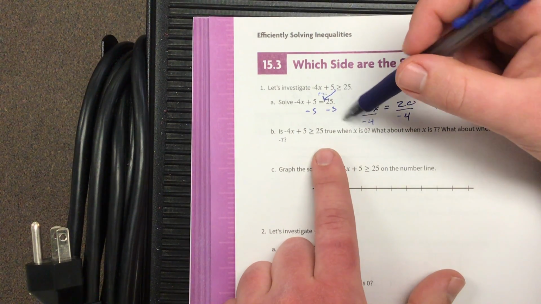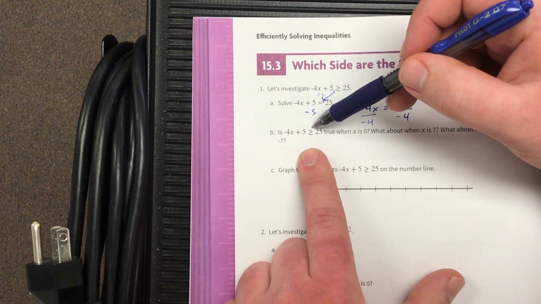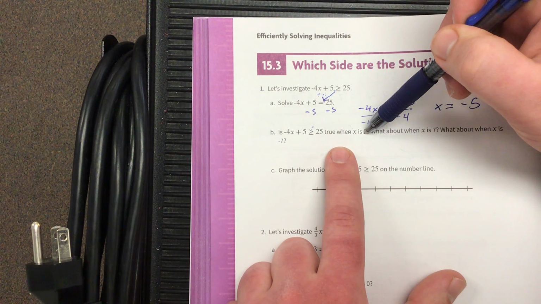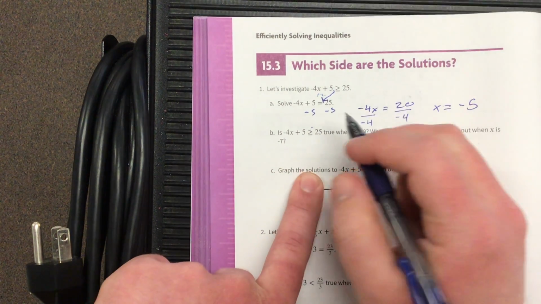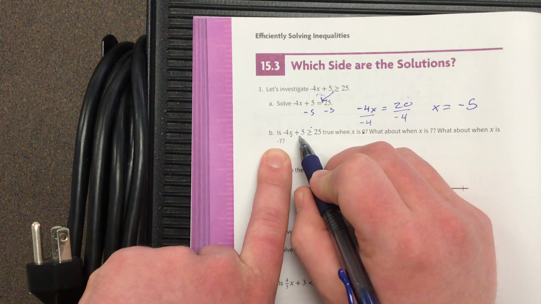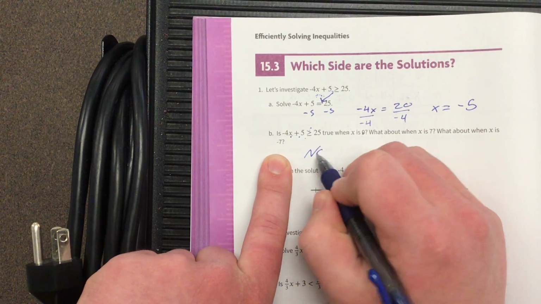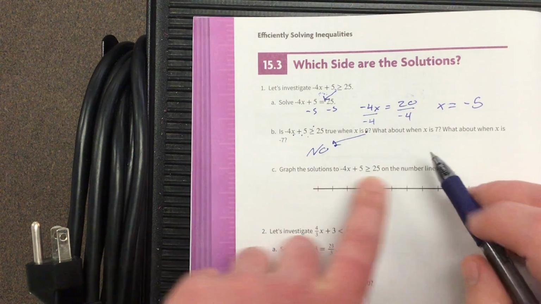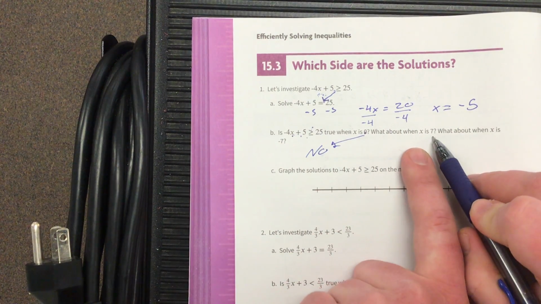All right, now it gives us a couple possible solutions here. We're back to our inequality now. Is it true when x equals 0? Josh says no. Evan says no. Most of us say no, right? -4 times 0 would be 0. Plus 5 is 5. 5 is not greater than or equal to 25. So that one's no.